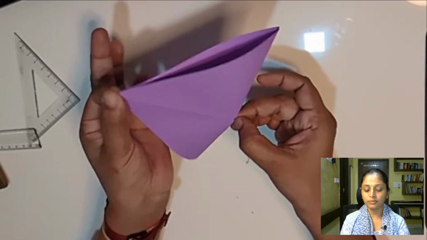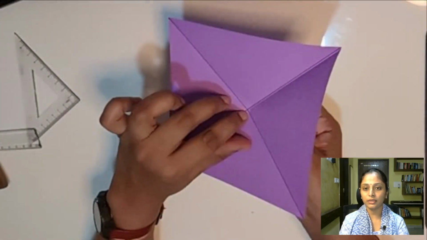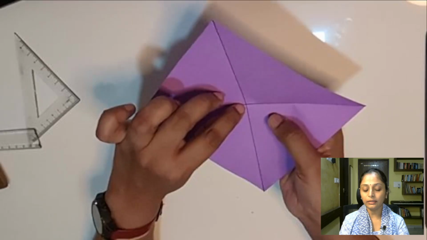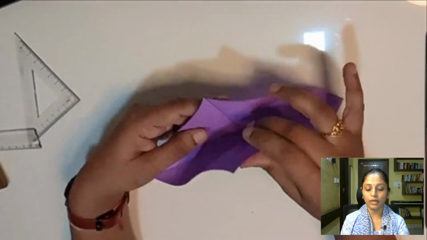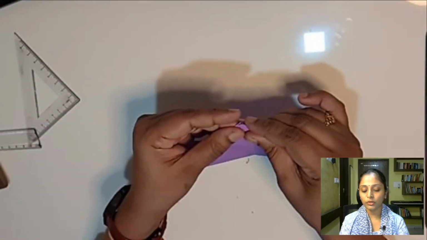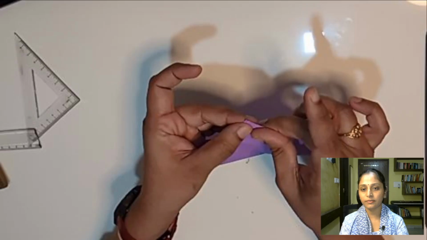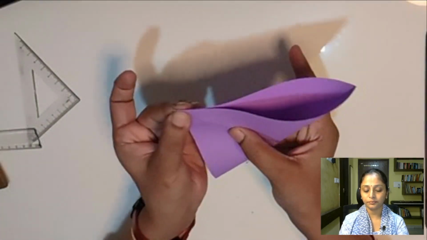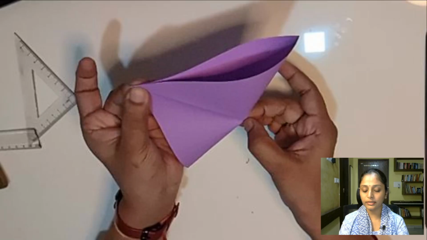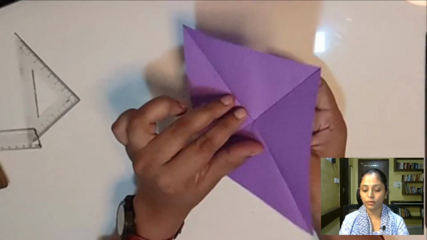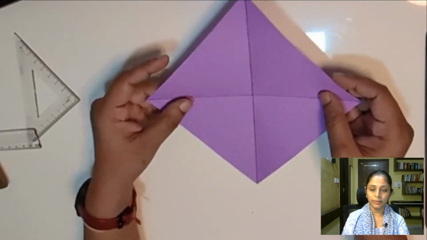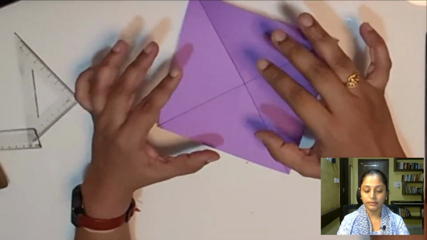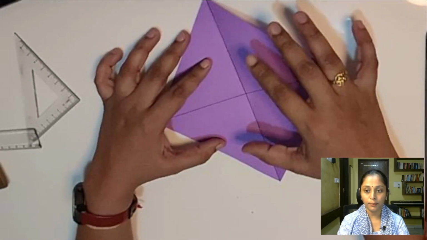Okay. Now this is my midpoint. If you open and see, that is nothing but the point of intersection of the diagonals. Again, you can do the same thing for the other diagonal. You make sure that the opposite vertices coincide. Okay, make a crease, find out the midpoint by folding method, and it happens to be the point of intersection of the diagonals. That means that the diagonals bisect each other perpendicularly.